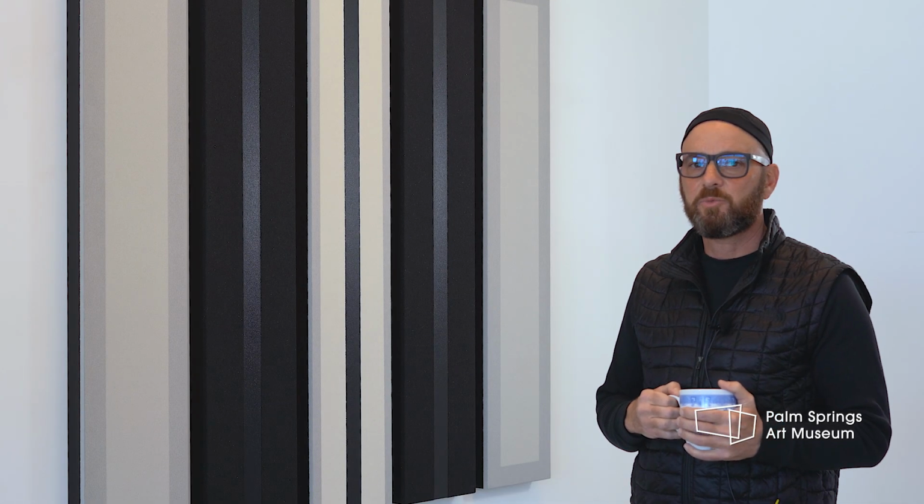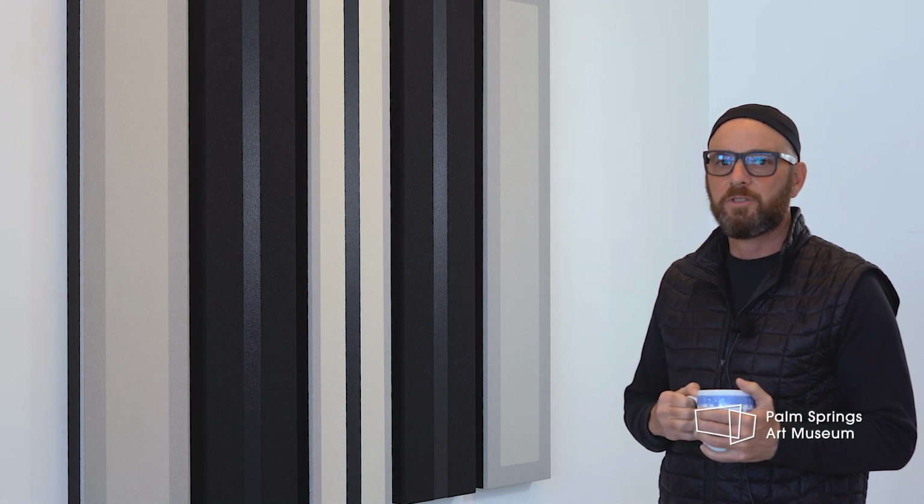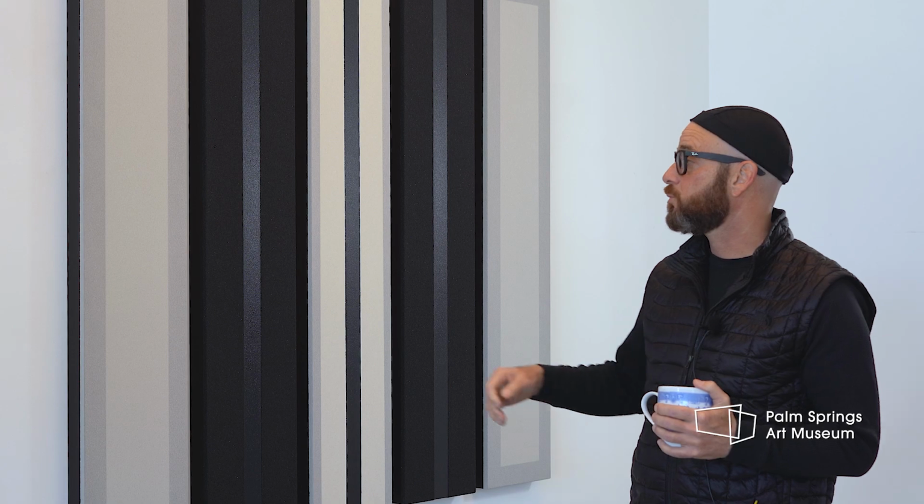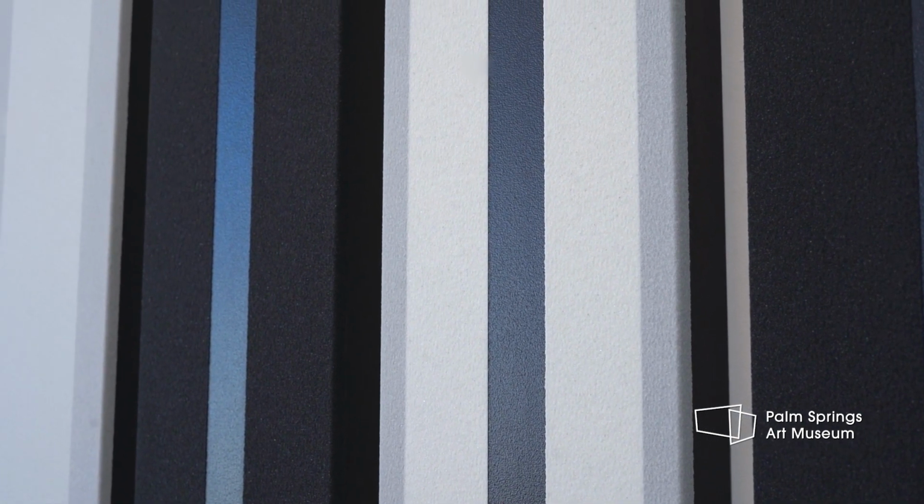This is iteration number 41. This is the work that's in the Palm Springs Art Museum auction. You can see in this piece I'm working with the reflectivity and refraction caused by the material and the color as I am in the other piece. In this piece I'm also working with translucency and the translucency of the material.